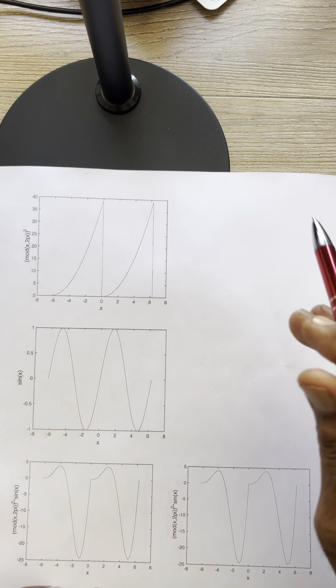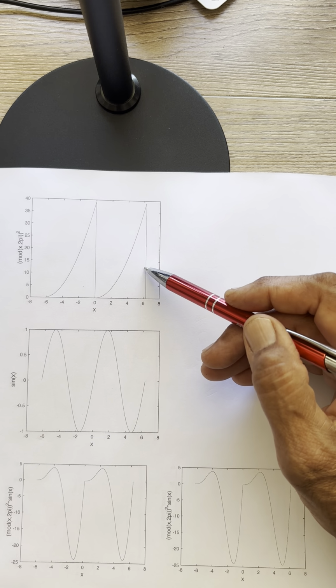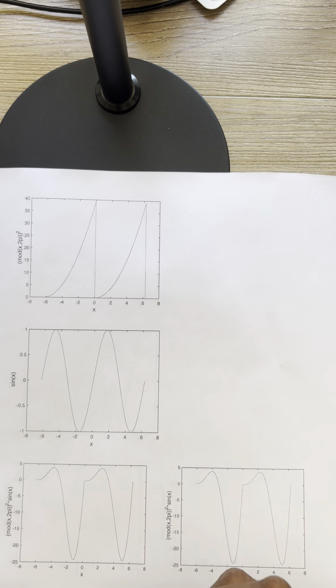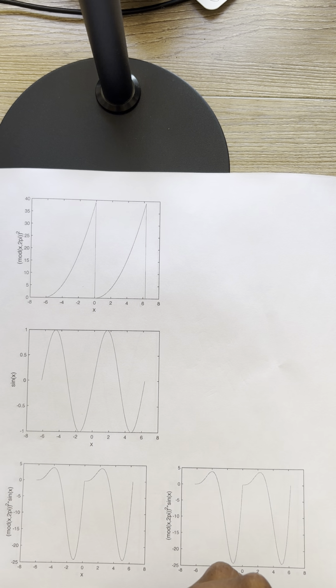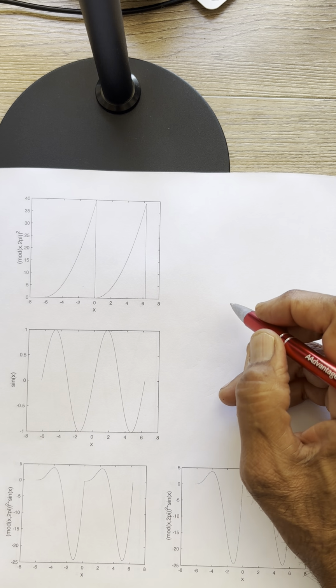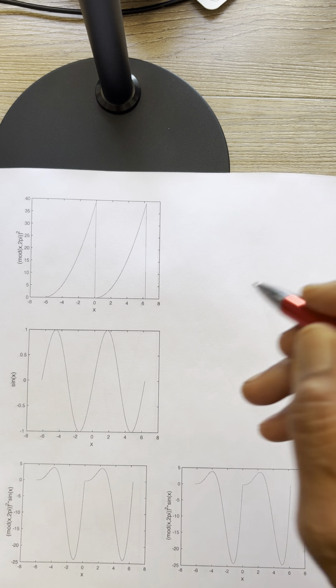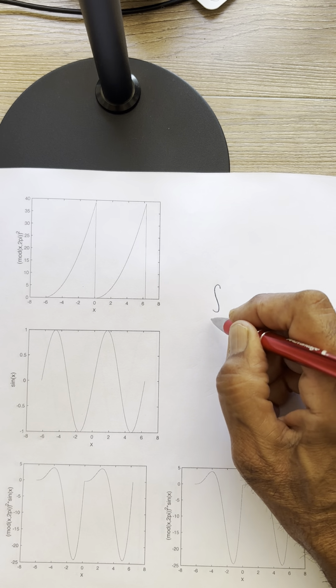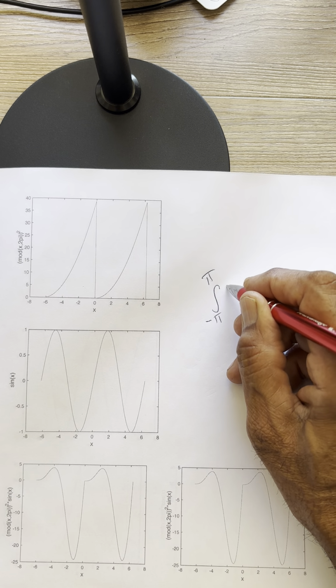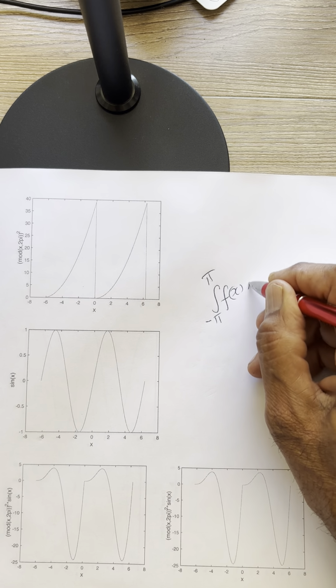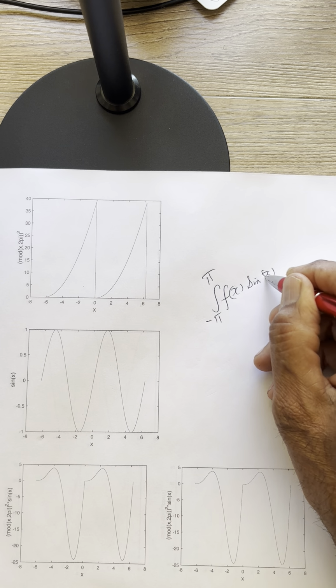This is again y equals x squared. Now this is sine of x. You have to calculate, for finding b1, for example, b1 equals 1 over pi, etc., integral minus pi to pi, f of x, let us say, sine of x dx.